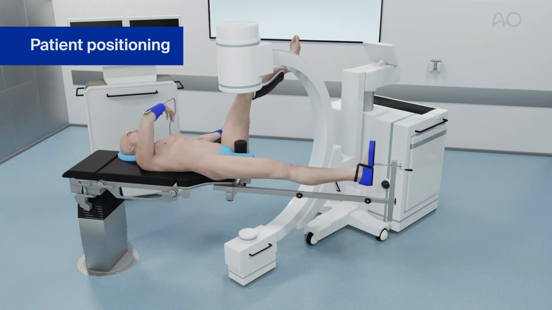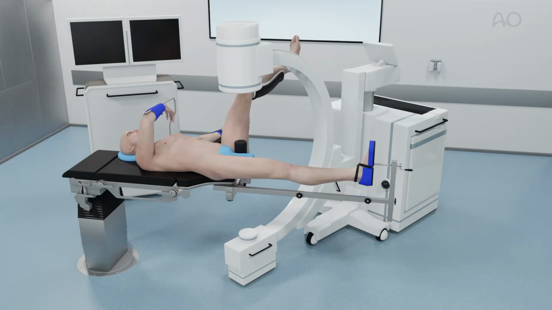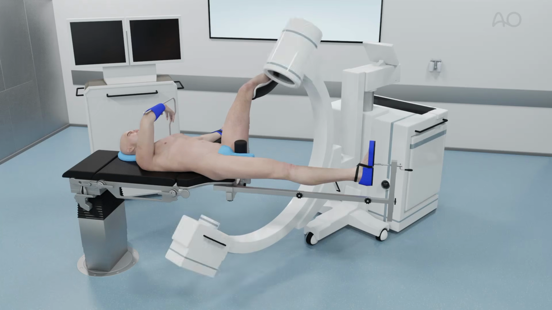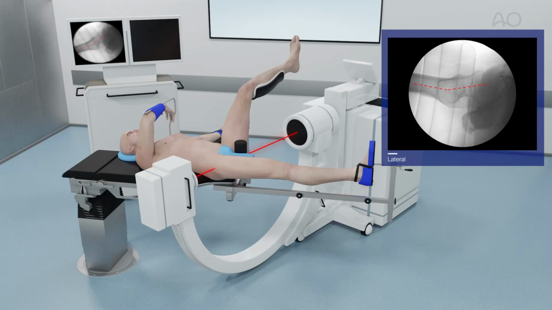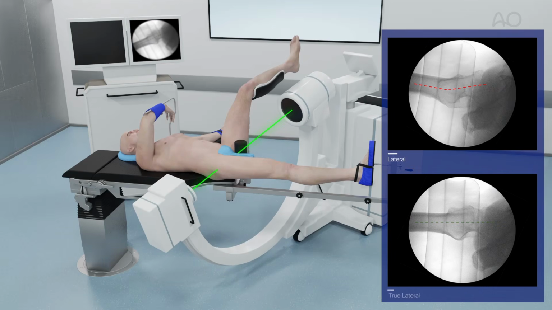The patient is positioned supine on a traction table with the non-affected leg flexed and abducted at the hip joint to allow the image intensifier access in the AP and lateral views during surgery. The anatomically true lateral view is achieved by rotating the image intensifier 10 to 15 degrees to correct for the anteversion of the femoral neck.